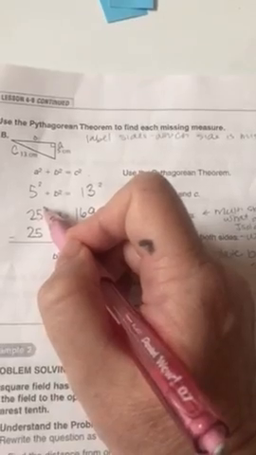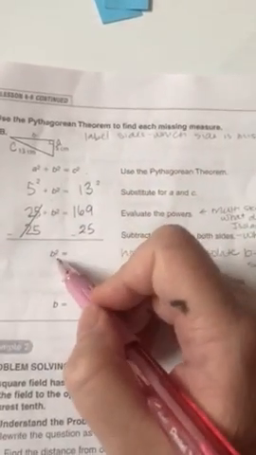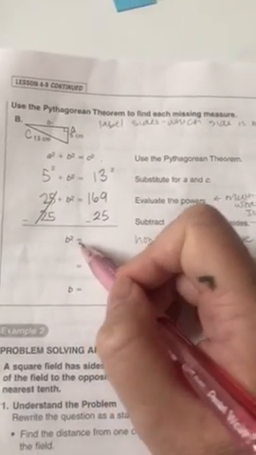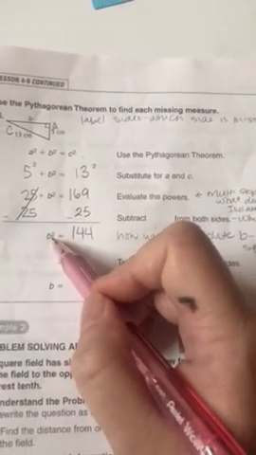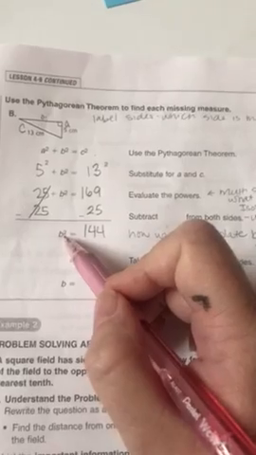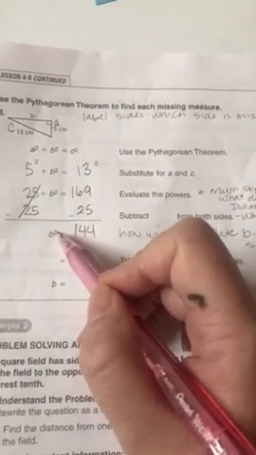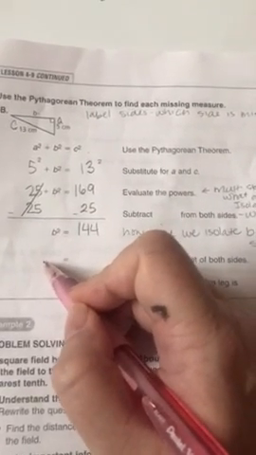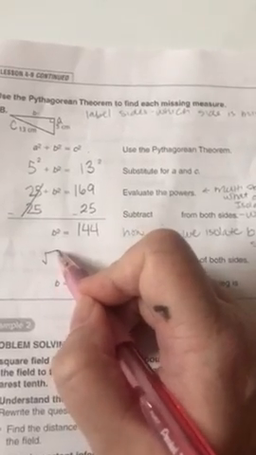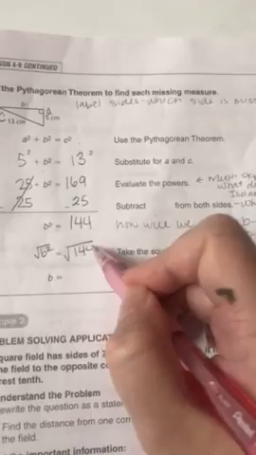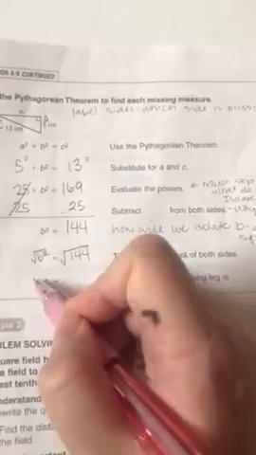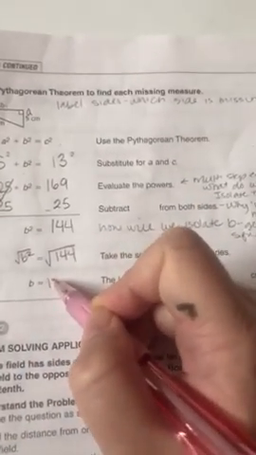So 25 minus 25 gives us 0, and b squared is all alone equals 144. Now b squared is still not our answer because we still need to deal with that square. So what do we have to do to isolate b? We have to find the square root of b squared and the square root of 144. So b is equal to 12.